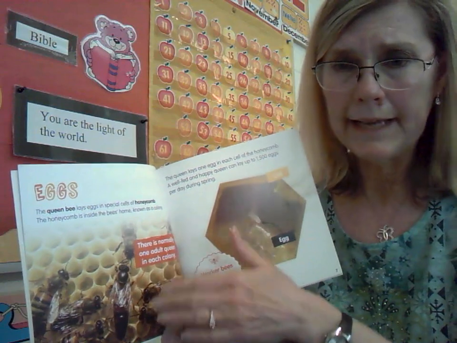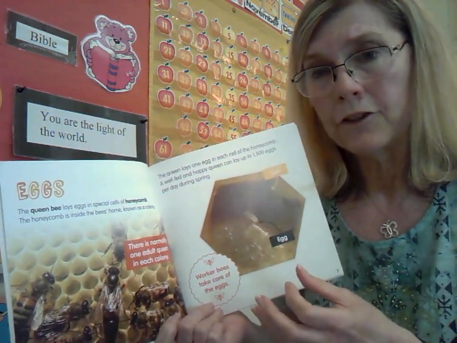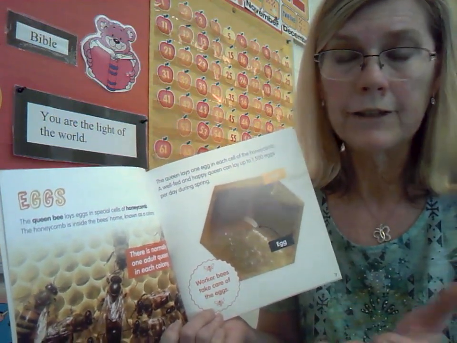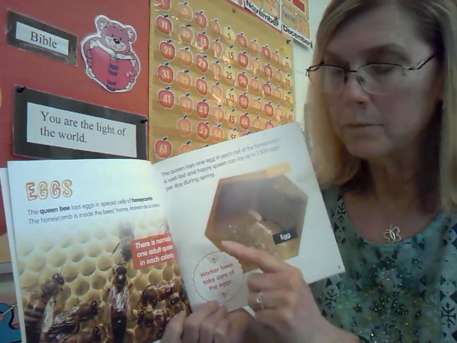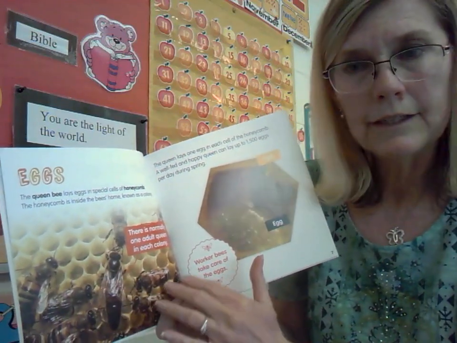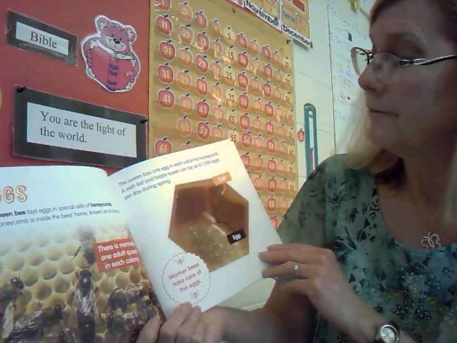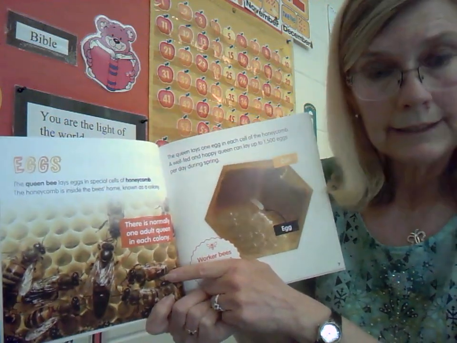Just like ants, bees are social insects, which means they live together in groups. Not all insects are social insects, like butterflies. They just live by themselves, not in a group. But bees live in a group, and it's called here a colony, just like with ants, the nest or the colony. It says there is normally 1 adult queen in each colony.